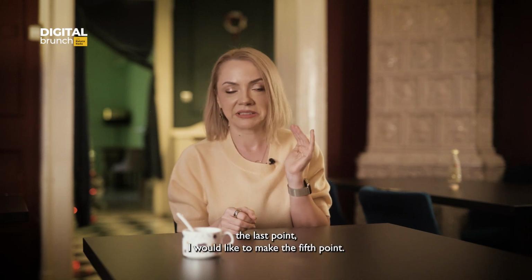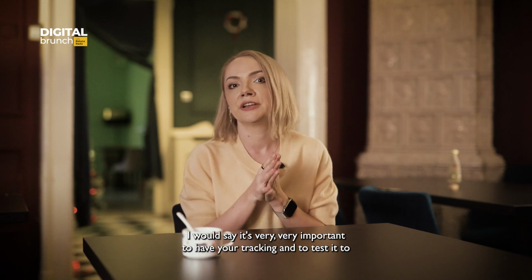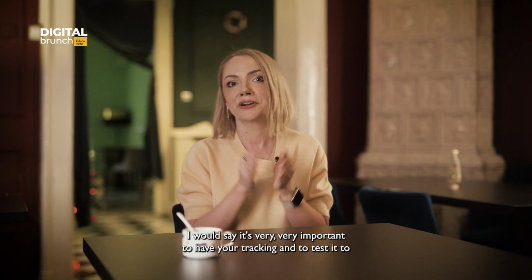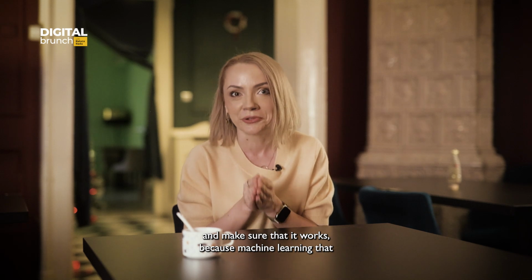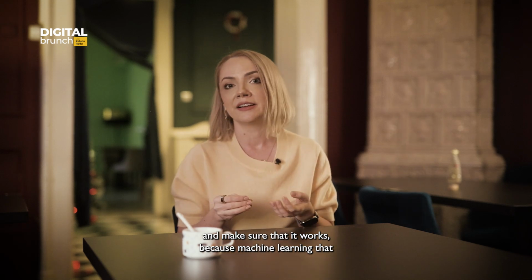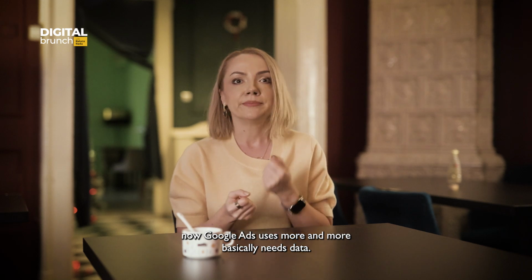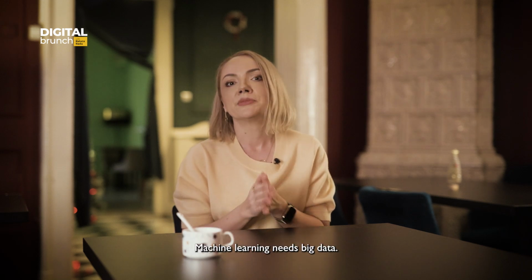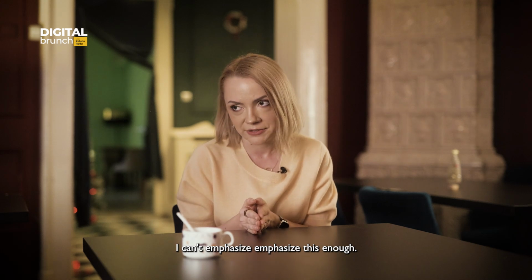And on the last point I would like to make, the fifth point, I would say it's very important to have your tracking and to test it too and make sure that it works, because machine learning that now Google Ads uses more and more basically needs data. Machine learning needs big data. I can't emphasize this enough.